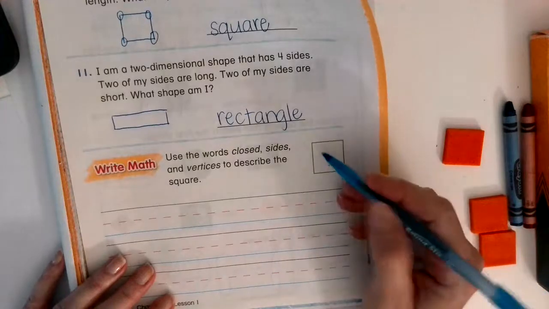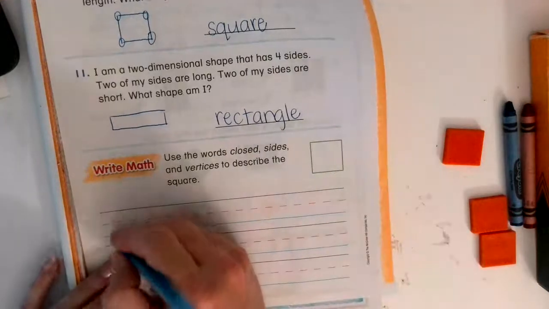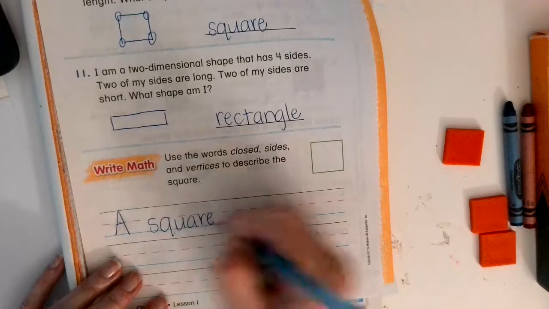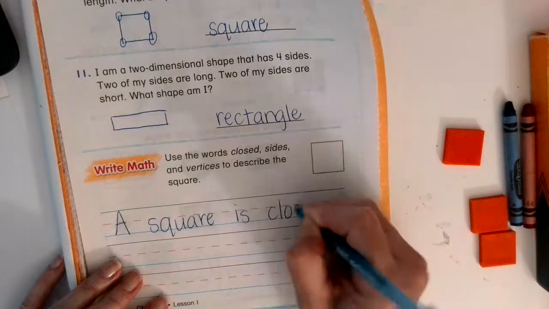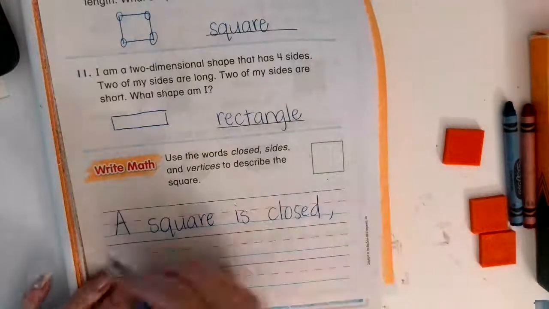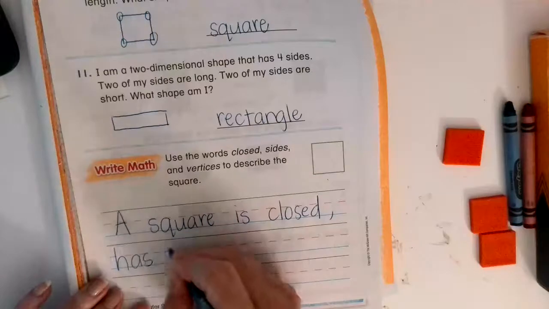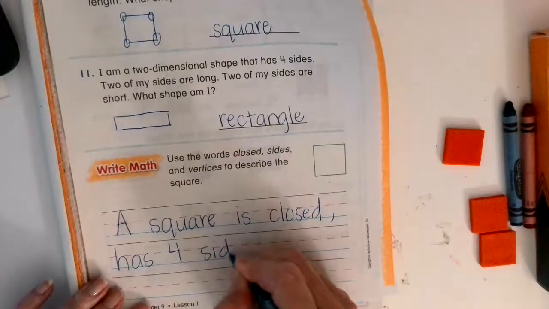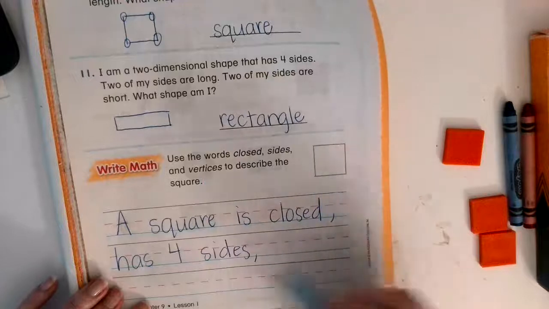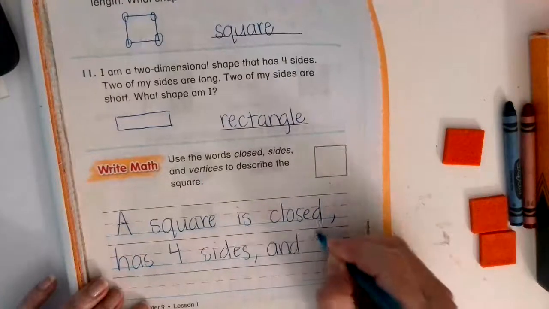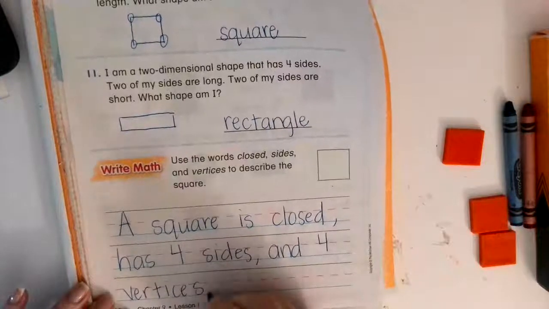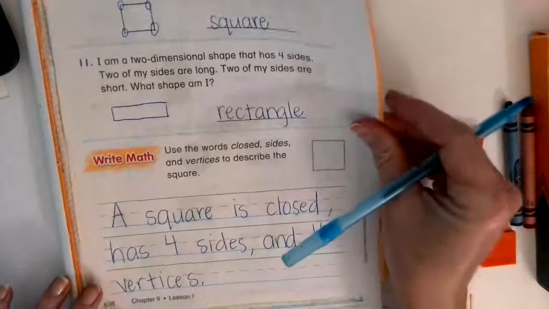All right, use the words closed, sides, and vertices to describe the square. Okay, let's see. A square is closed, so we can say a square is closed, comma, how many sides? Has 4 sides, good job. And how many vertices? 1, 2, 3, 4. And 4 vertices. Good job. I think you're going to find this chapter is fun and super easy.